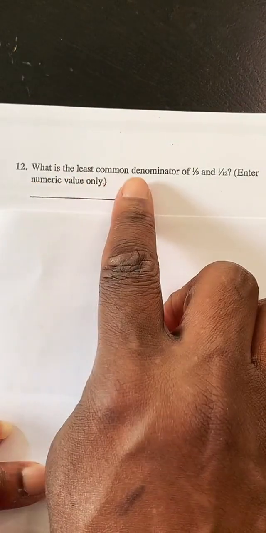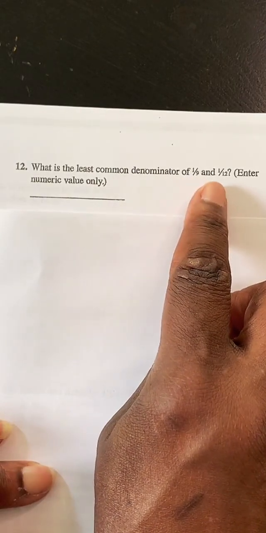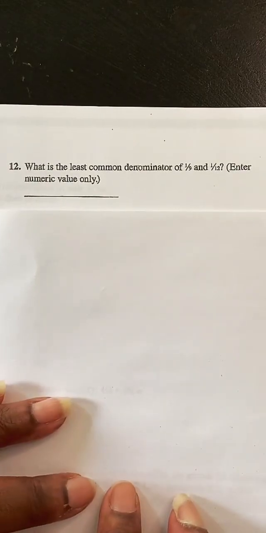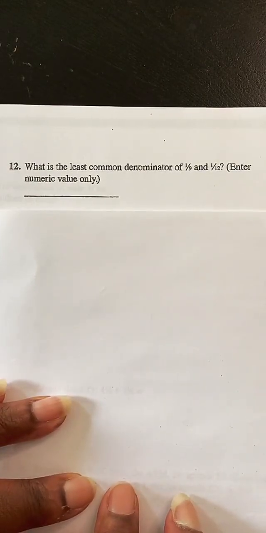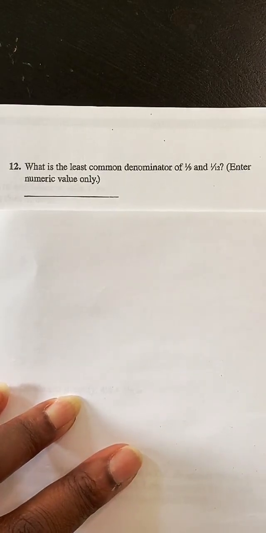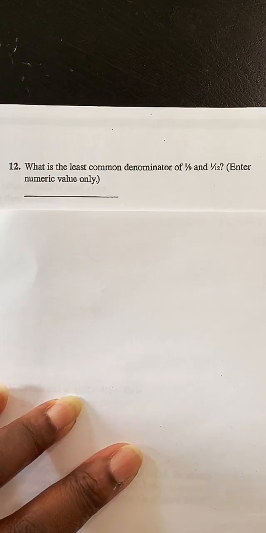What is the least common denominator of 1/9 and 1/12? Okay, think about what I was doing. What will be the least common denominator of 1/9 and 1/12? So some people are saying 36s. I'm seeing some 3s.